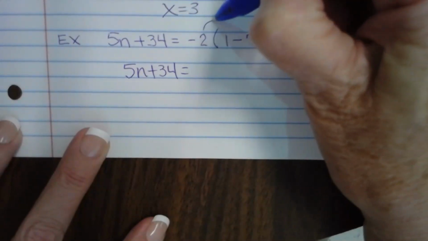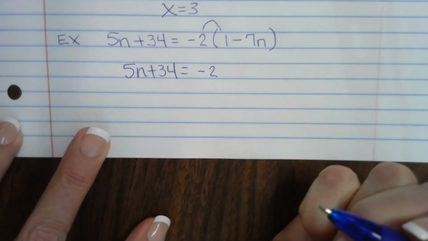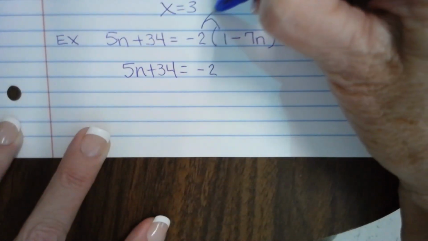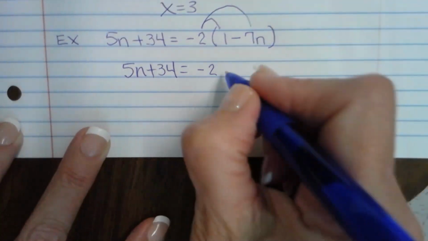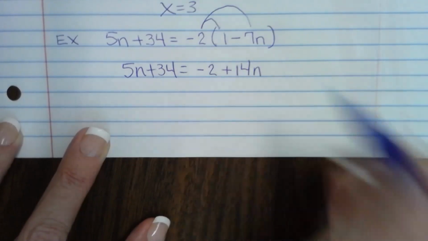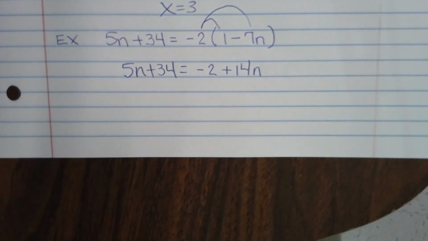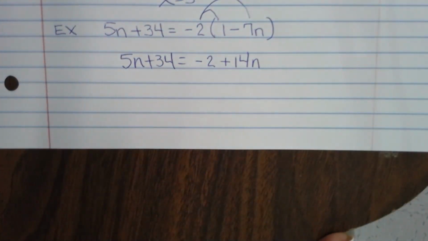So negative 2 times 1 is negative 2. Negative 2 times negative 7n. Negative times negative is positive 14n. So that would be plus 14n. Okay, now, the next step says get variables on the same side of the equal sign. So see, this one we've got n's on both sides.